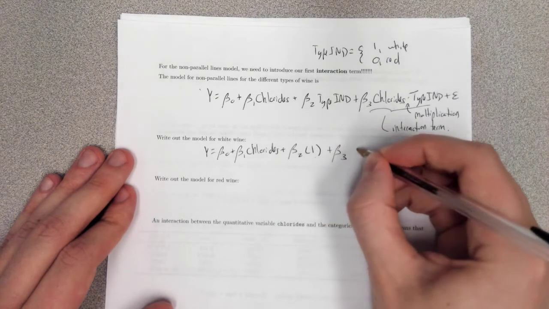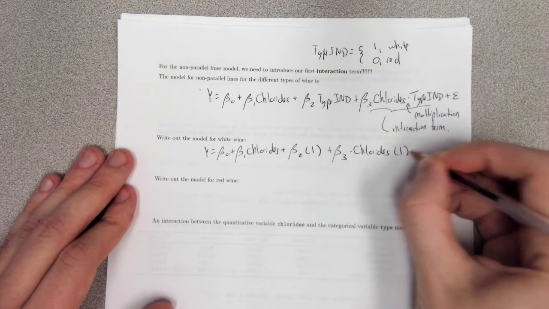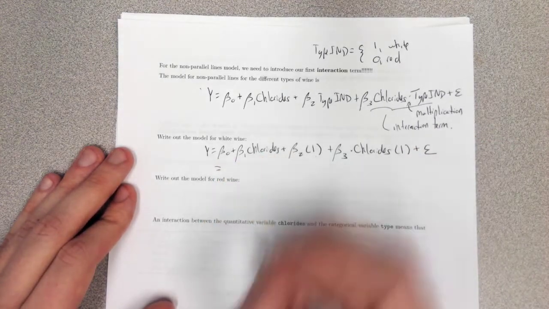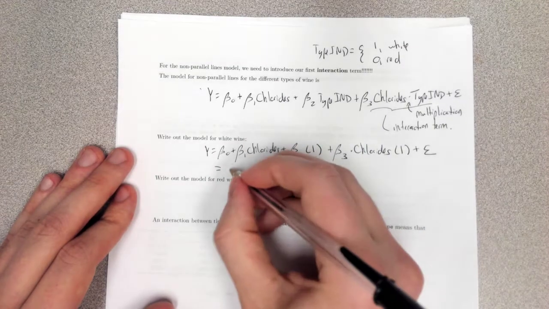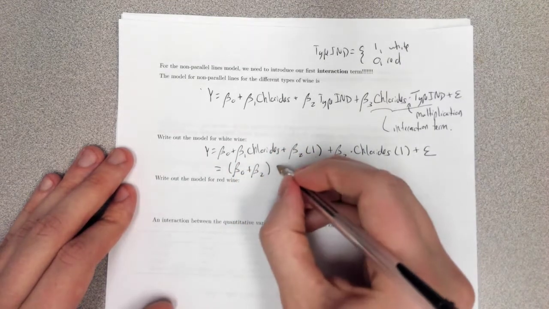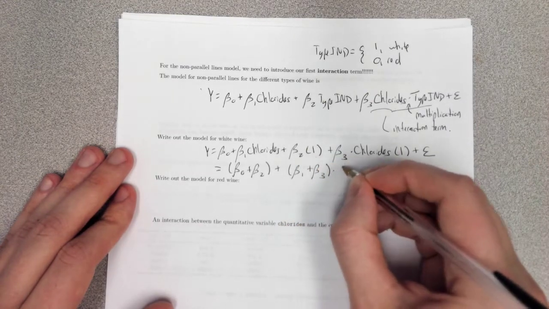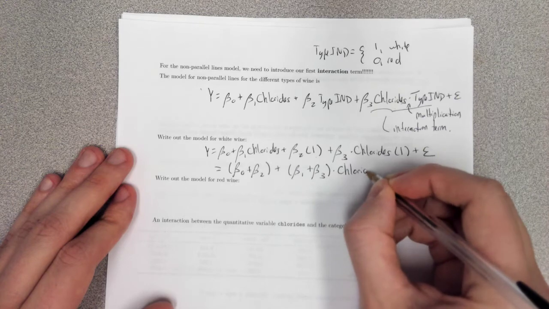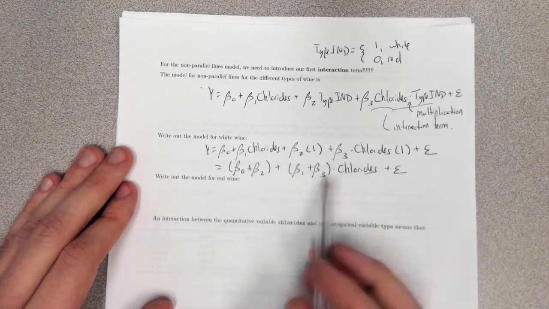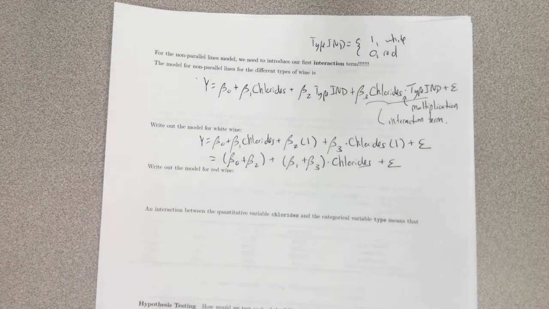And so I'm just going to plug in 1 for our type indicator. From here, I'm just going to group together the like terms, so beta naught and beta 2, and beta 1 and beta 3 get grouped together just by the distribution property of algebra.